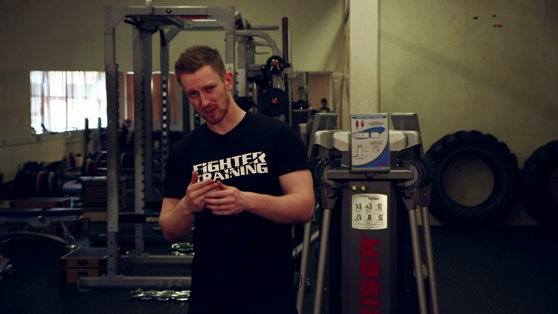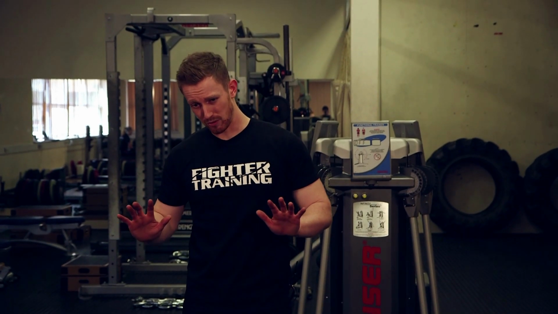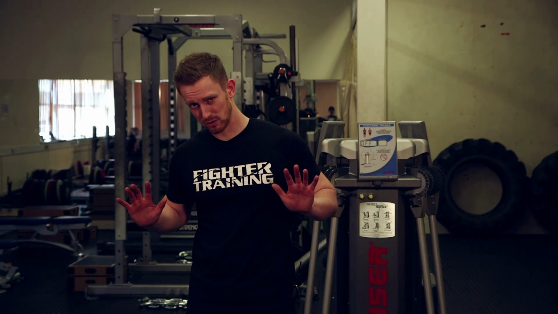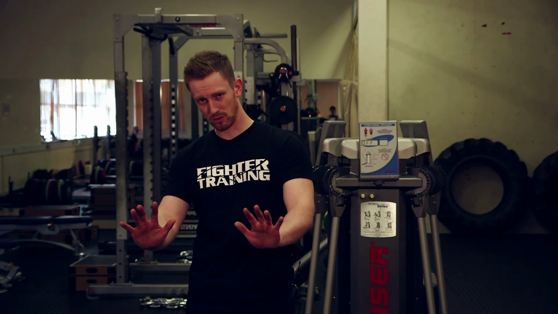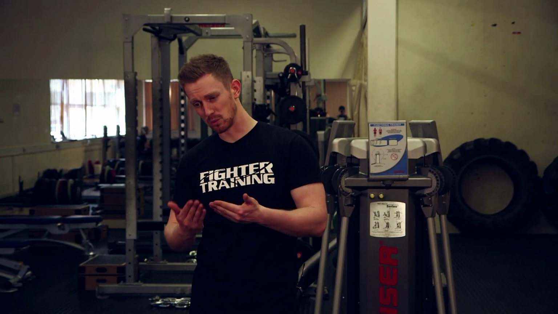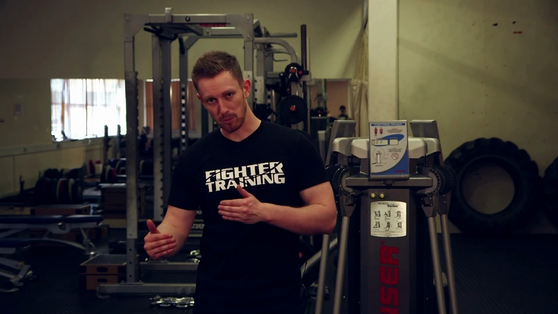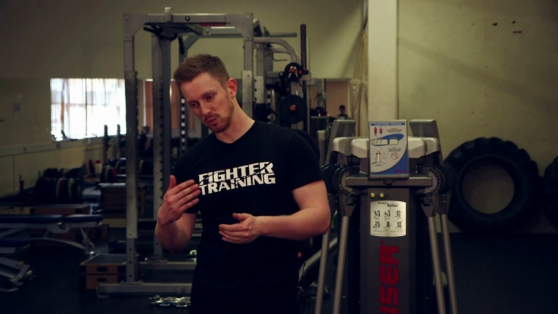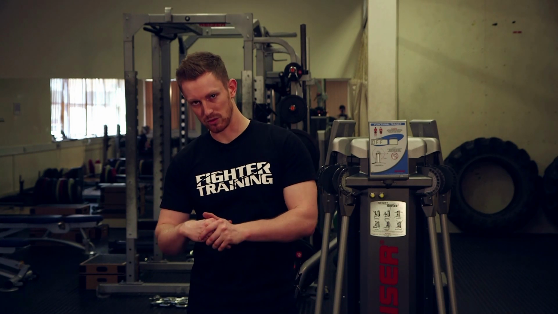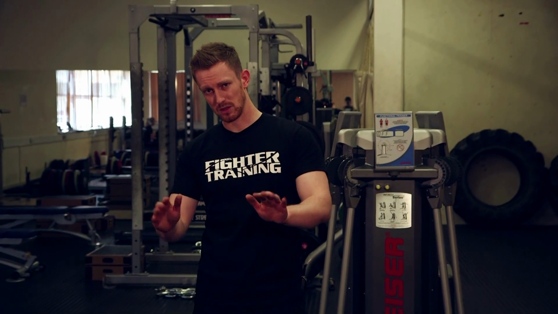So if we take the press up, for example, what we're going to look at doing is if we control down for 4 seconds, we'll hold it for 2, and then we'll come back up for 2. So that's how those tempos sort of work. 4 seconds, so the bigger number is when you're lowering down, the middle number is when you're in that bottom position, and the last number is when you're then generating the force to come back up. So 4 seconds down, hold for 2, come back up for 2. That's how the tempos work.